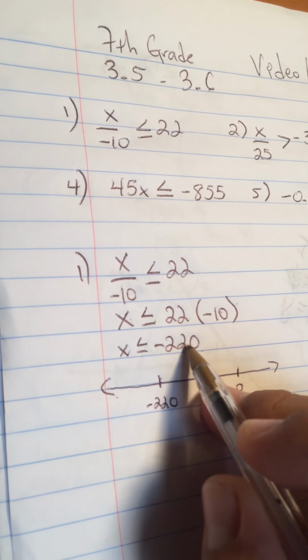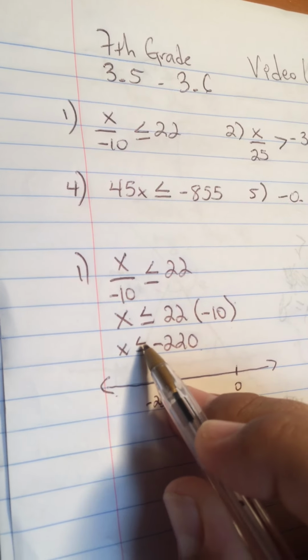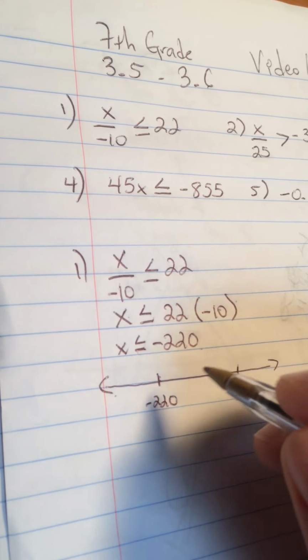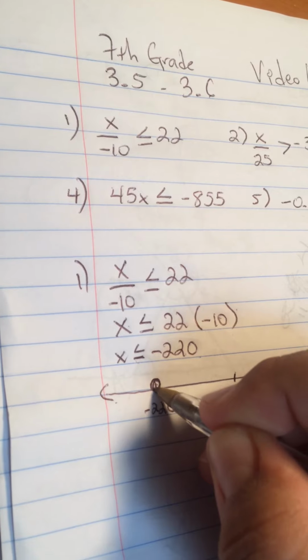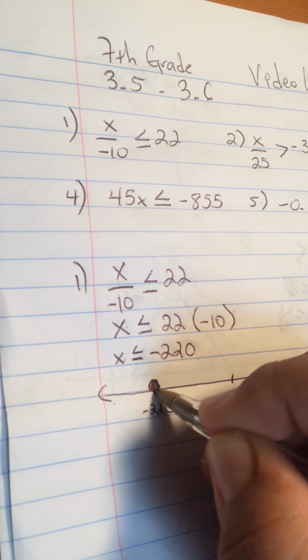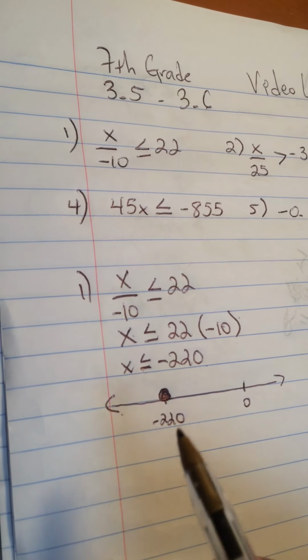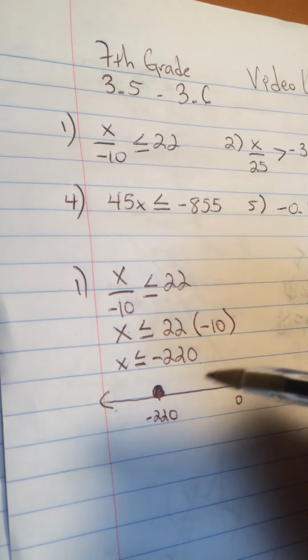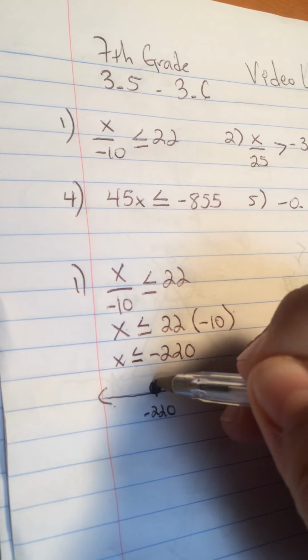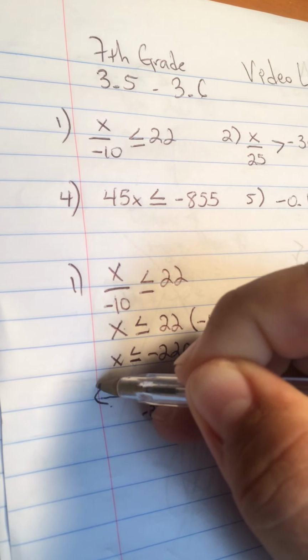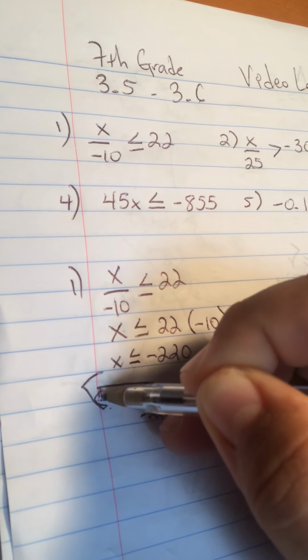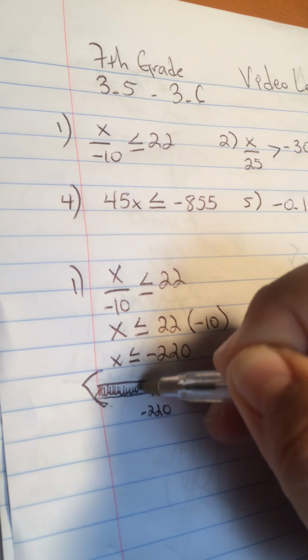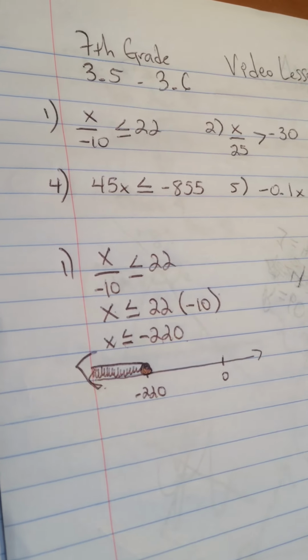When we graph the point negative 220, since the symbol is equal, this number is included. Remember, when the number is included, you have to fill it in. And since we're looking for the numbers that are less than this number, our solution set comes to this side. We're looking for all of these numbers that are less than negative 220.